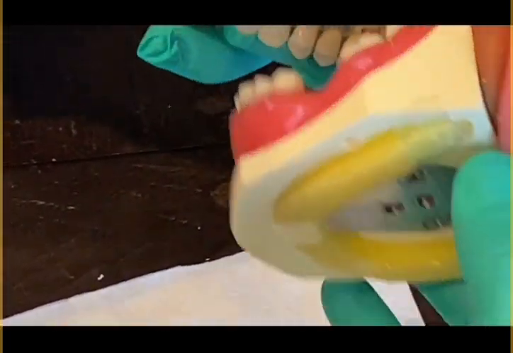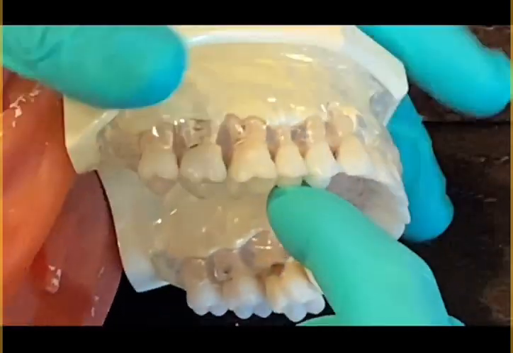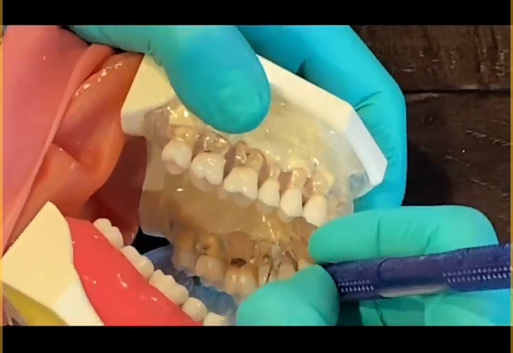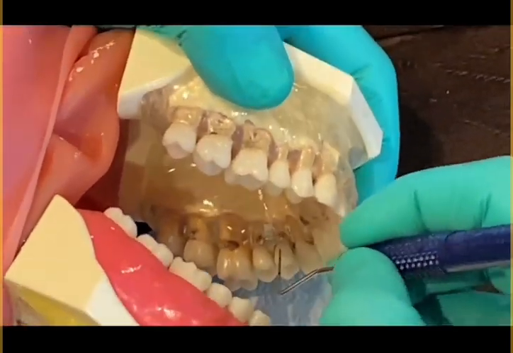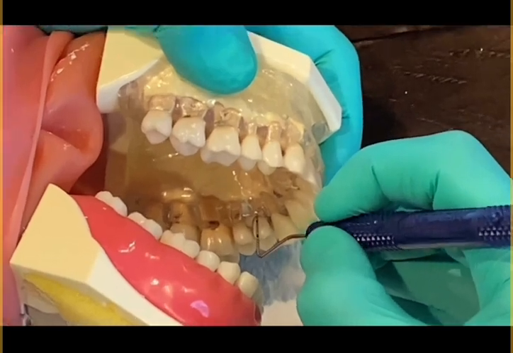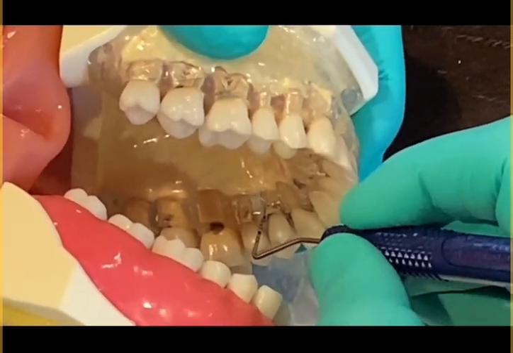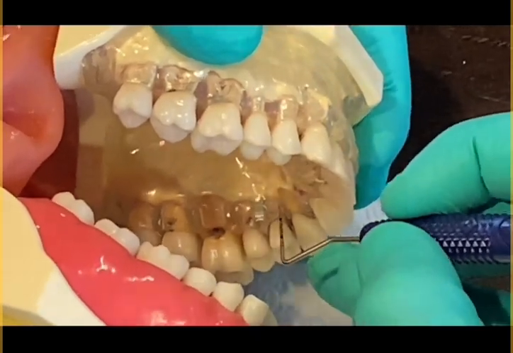Coming back around on the lingual. Goes back to the other order. We're on number 12 here. 4. 5. I think I missed one.